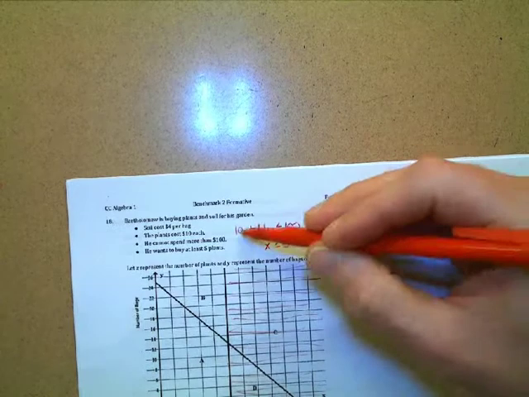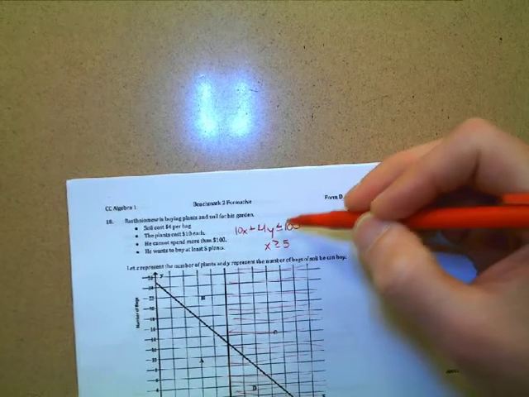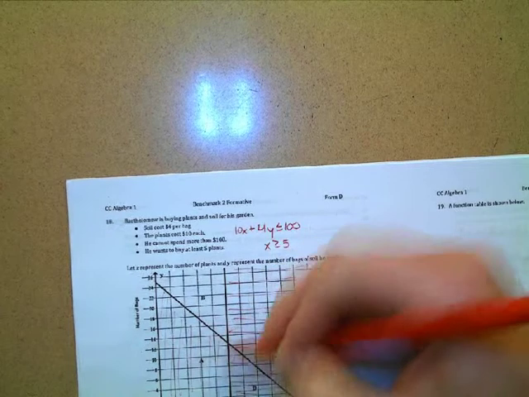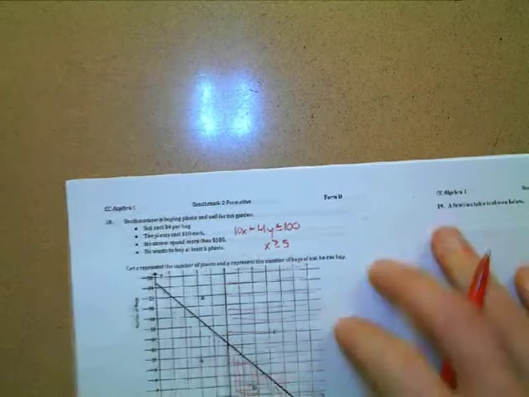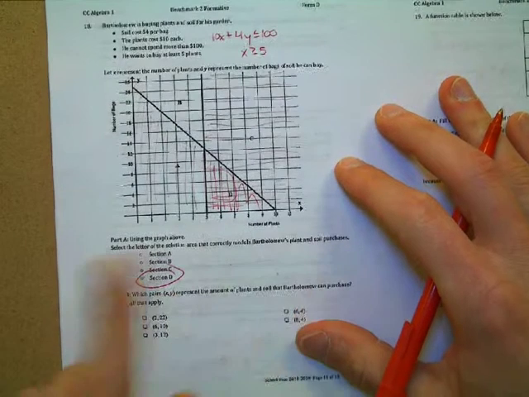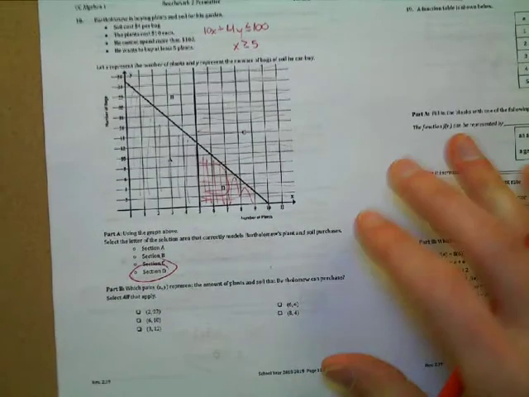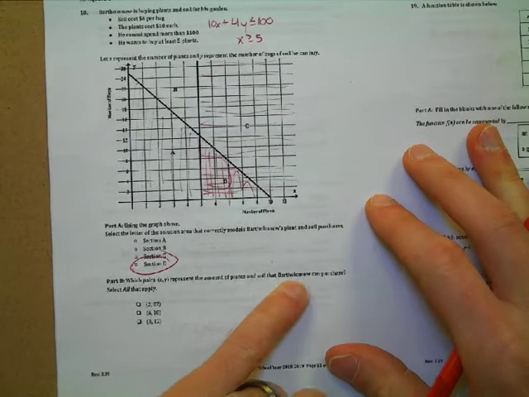Now I'm going to subtract 10x over and divide both sides by 4. I'm not going to multiply or divide by a negative, so this less than or equal to is going to stay that way. So I'm going to shade below. And there's my region, region D. Using the graph above, select the letter of the solution area that correctly models Bartholomew's plant and soil purchases. So section D will include all the solutions there. That's the overlap.